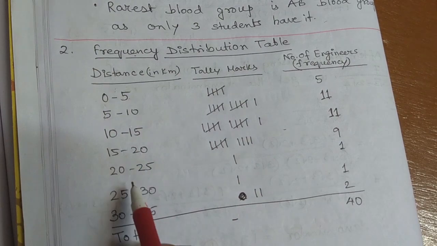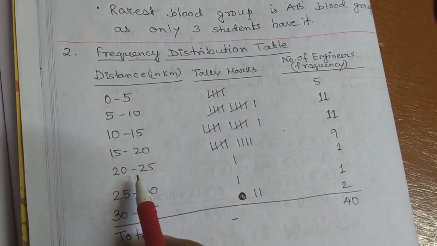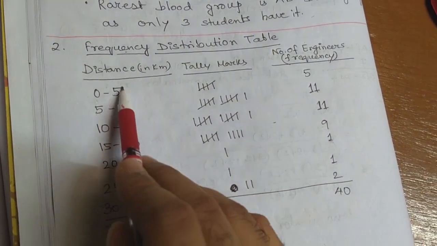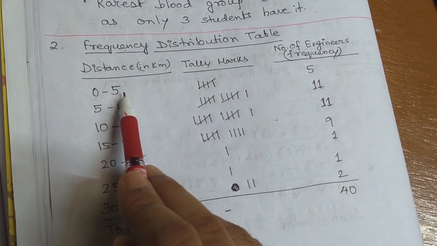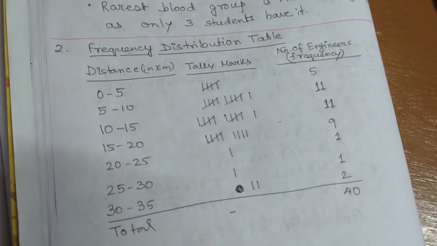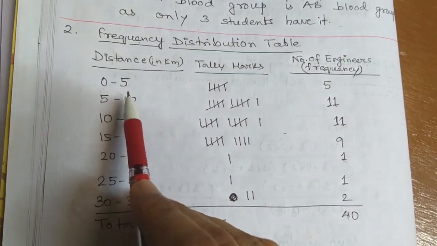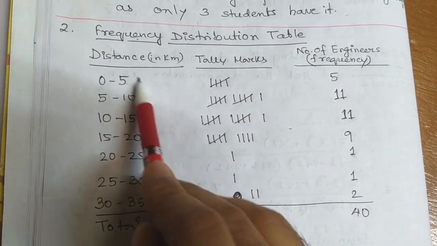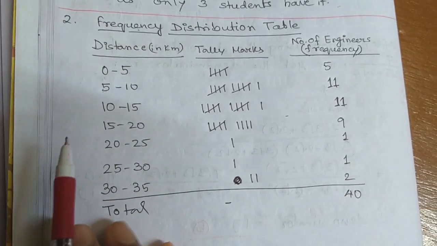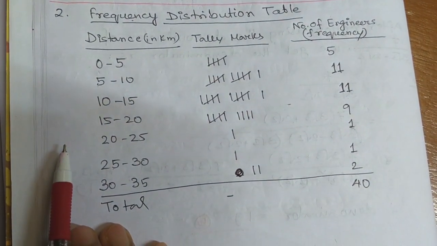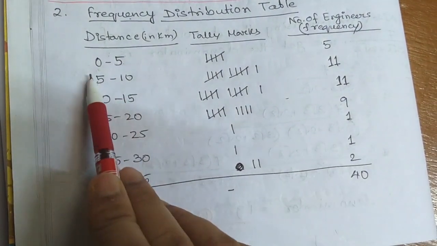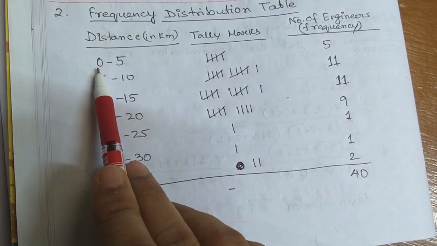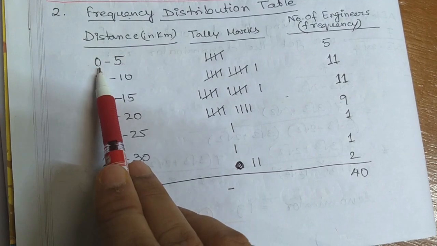For the continuous frequency distribution, what we have to do, in the first class interval we can only take 0 to 4. Okay, 5 we can't include. For all continuous group frequency data, we will not include the upper class limit. So here we'll check how many data are there whose value is 0 to 4.